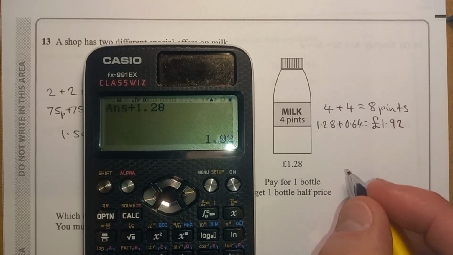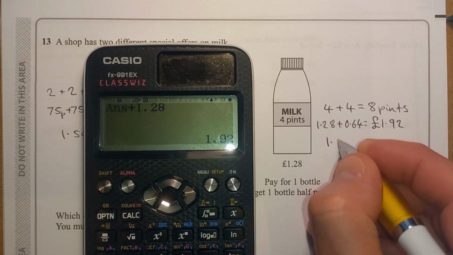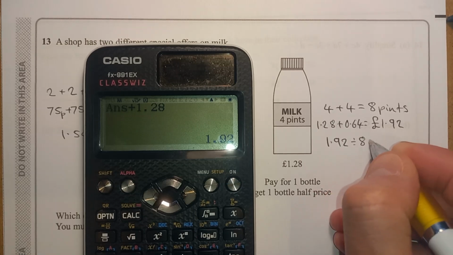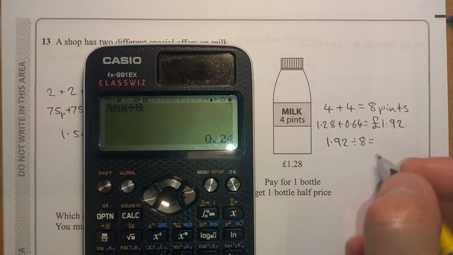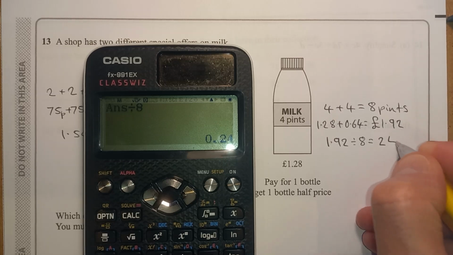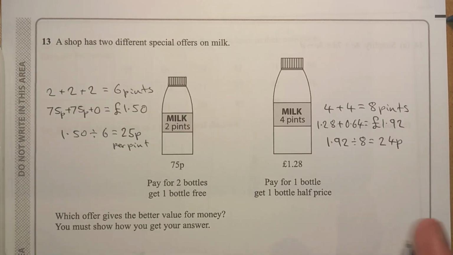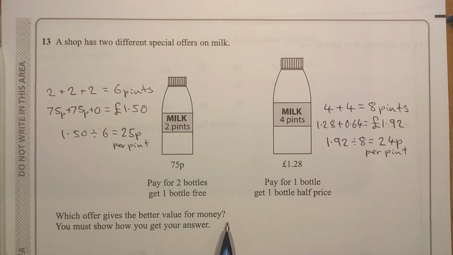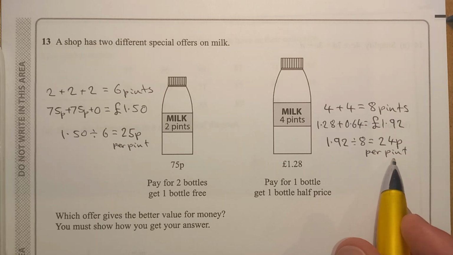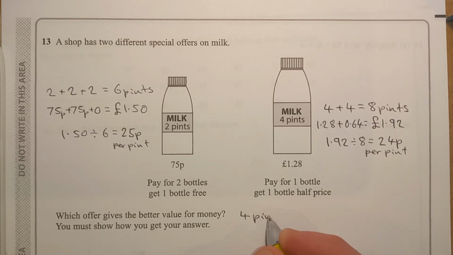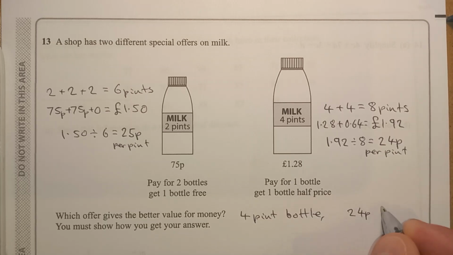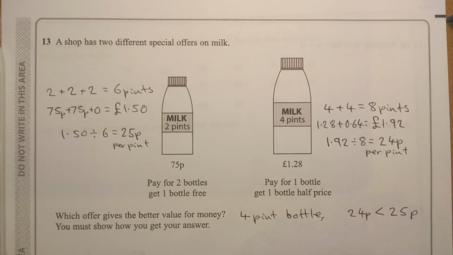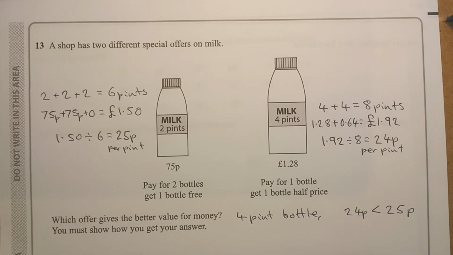So that's £1.92 for 8 pints. So if we want the price per pint, we do £1.92 divided by 8, which gives us 0.24 or 24p. And again, that is per pint. Which offer gives the better value for money? Well, it's the 4-pint bottle. And we can put 24p is less than 25p. So that's 4 marks.